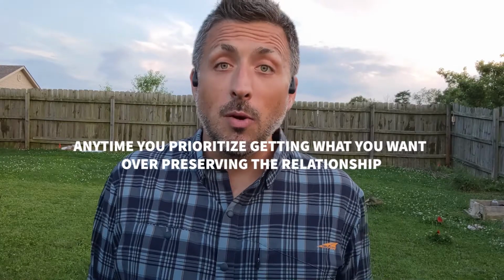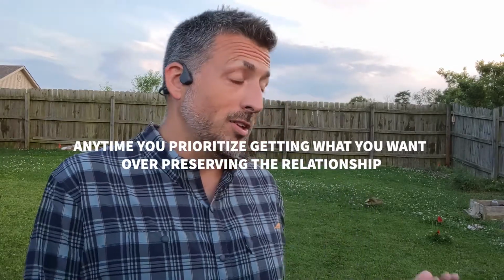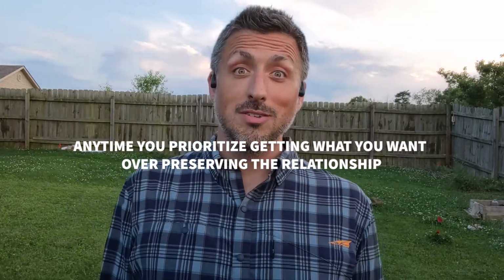Now, there are some other ways that you might want to look at this too. Sometimes it's possible to get what you want, even while you're saying screw it to the relationships. And so some examples might be stealing or screwing somebody over. And you might be able to get what you want while ruining the possibility of a relationship, burning bridges, right?